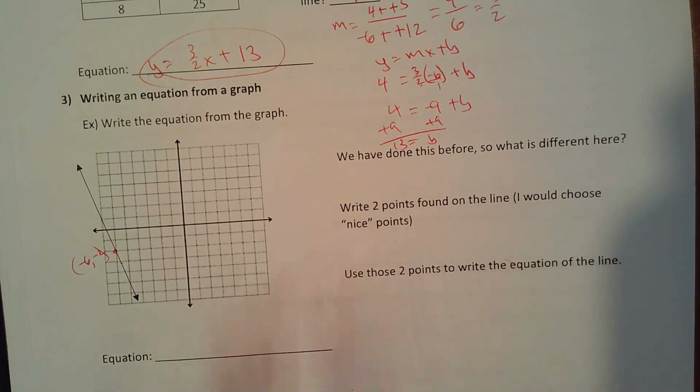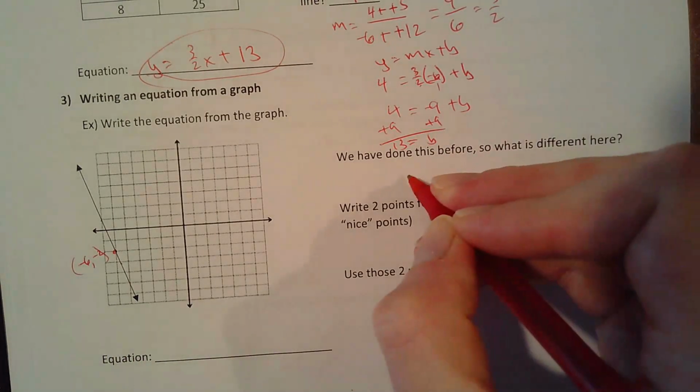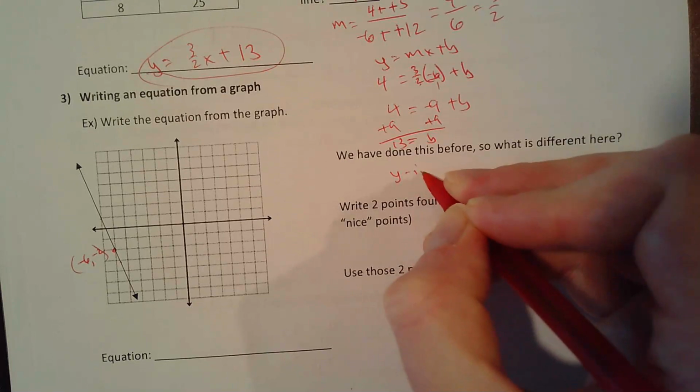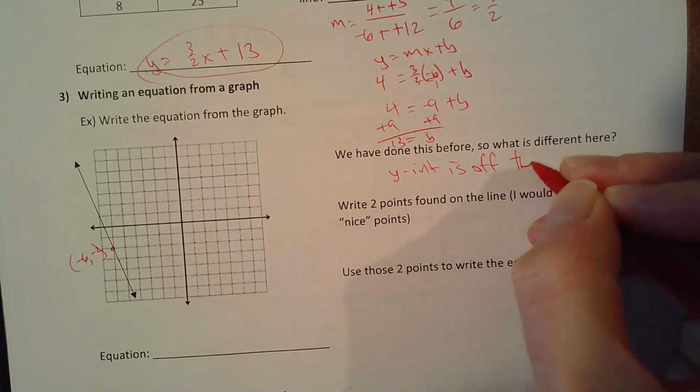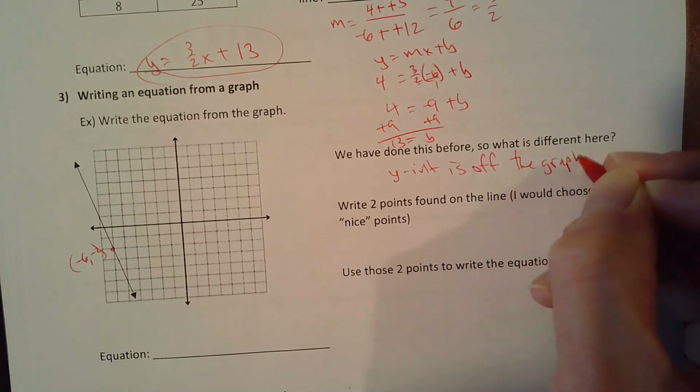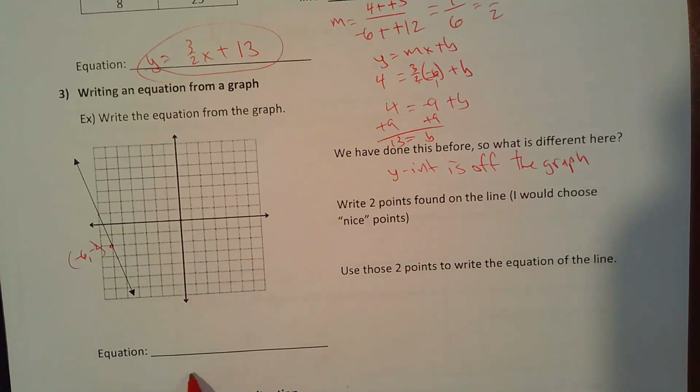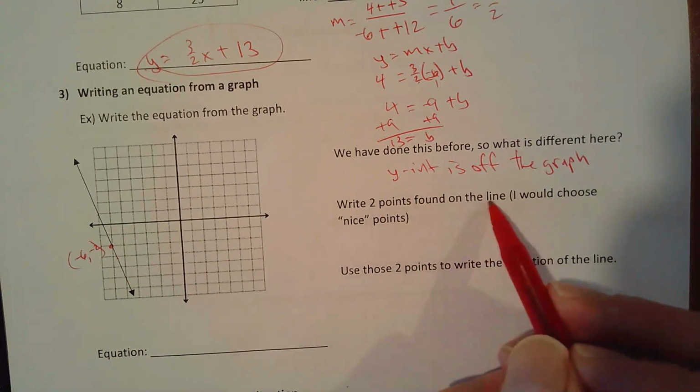So we've done this before, where we were given a graph. We find the slope, we find the y-intercept. Well, why is this one different though? This one's different because the y-intercept is off the graph. So I can't tell what the y-intercept is. I can find the slope pretty quick. So write 2 points found on the line.